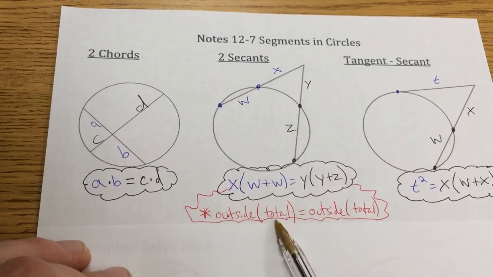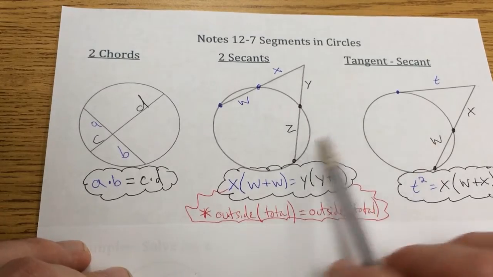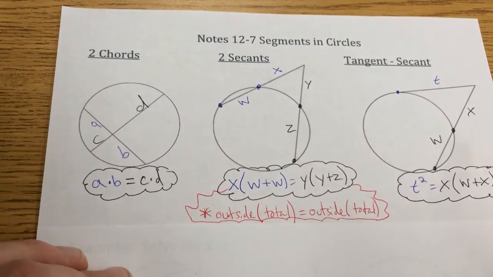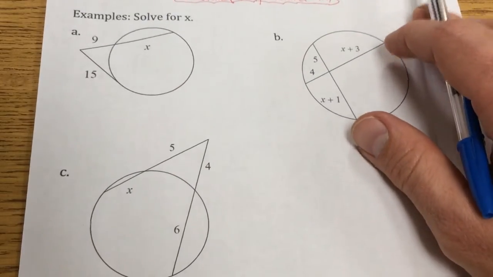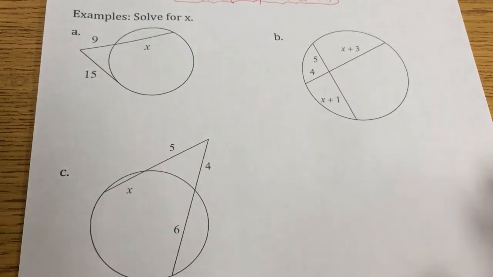But remember, outside times the total equals outside times the total will apply to both the two secants and the tangent secant together. Okay, here are the examples. Again, if you want to pause the video, copy these down so you can have them with us.